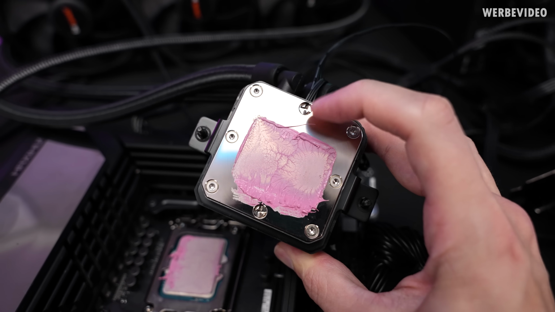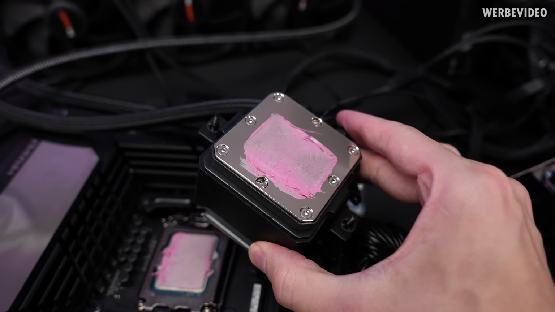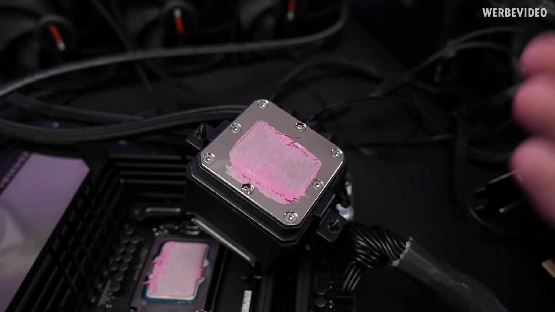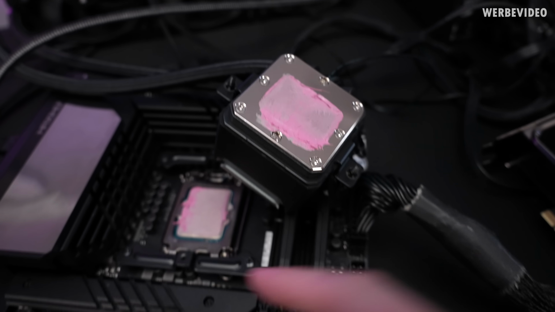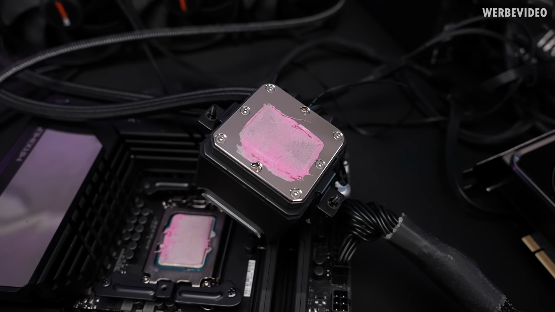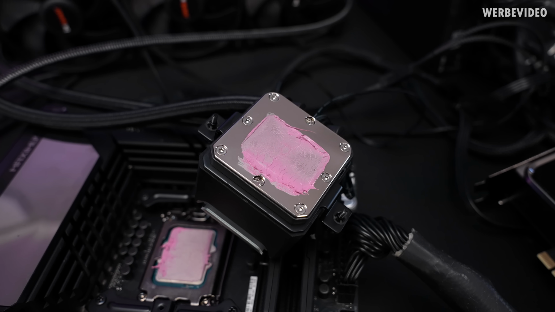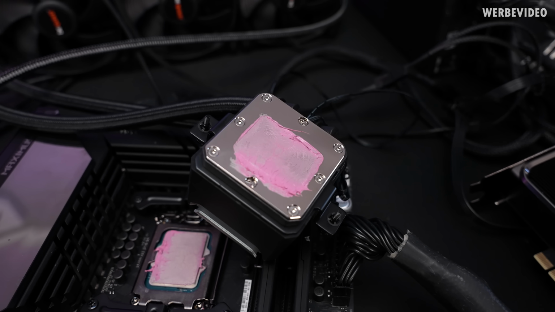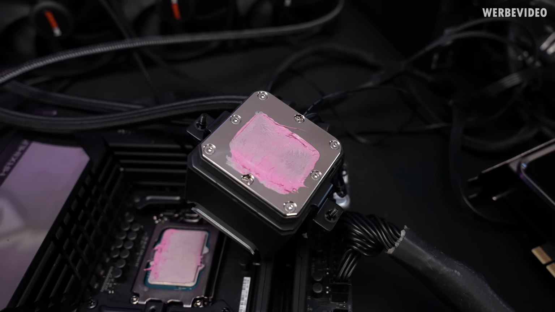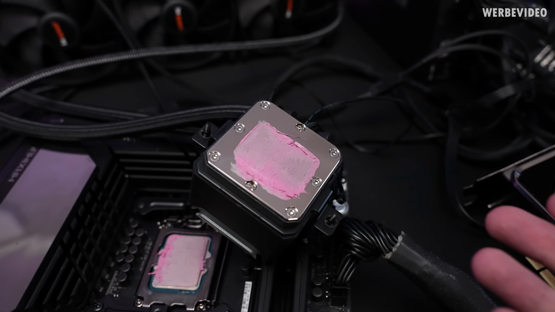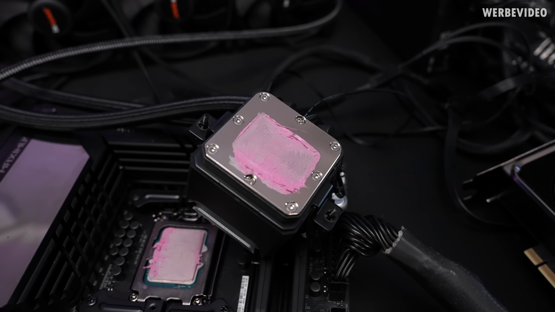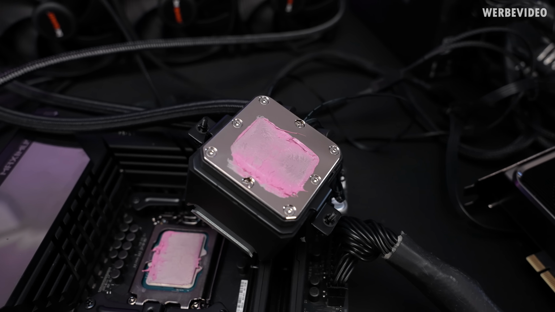You can clearly see that there's a bit more paste in the center, which is exactly what we're trying to fight with the contact frame. But the reason I didn't use a contact frame here is simply because I want to get pretty much the stock conditions. You can always improve it, but that will depend on the very specific AIO. And the contact frame is also additional cost. So yeah, that's why I decided not to use it for this test.